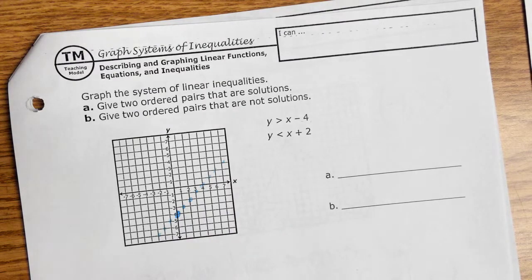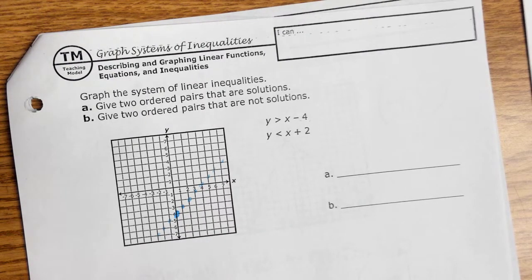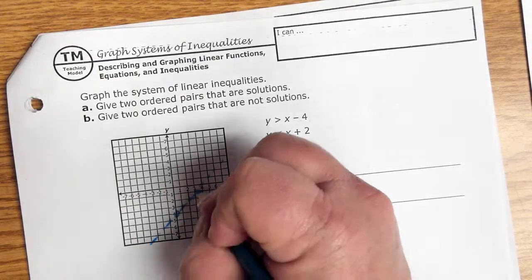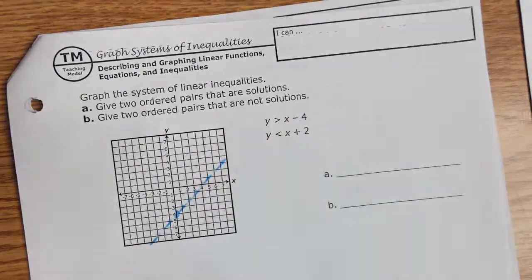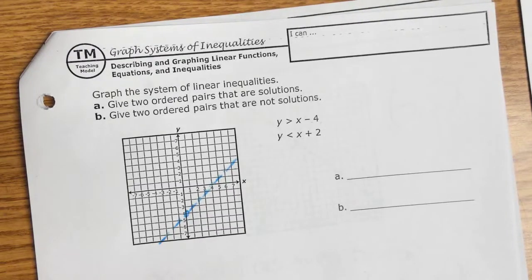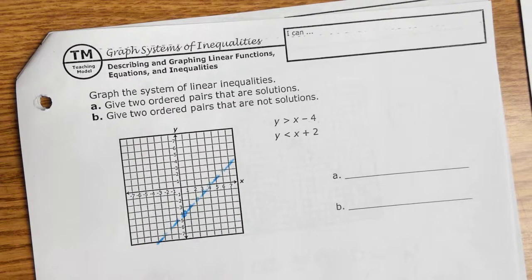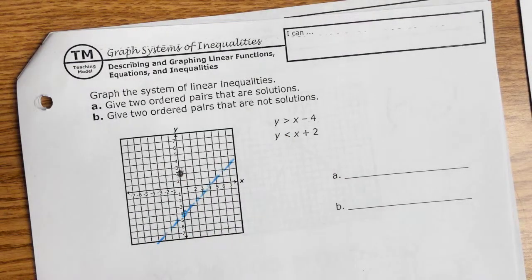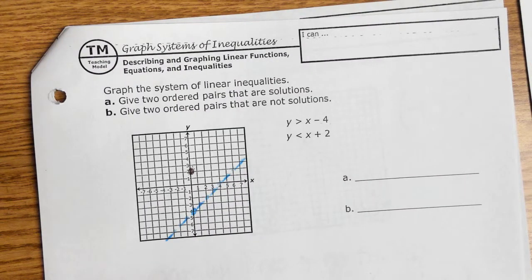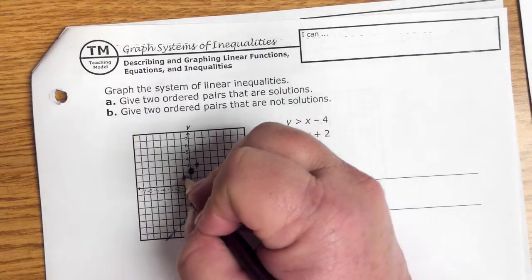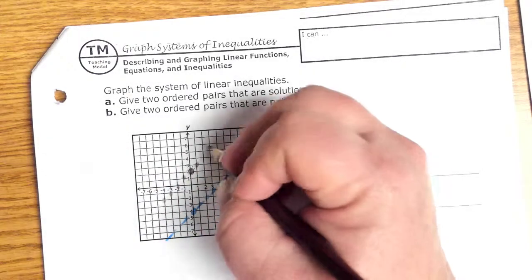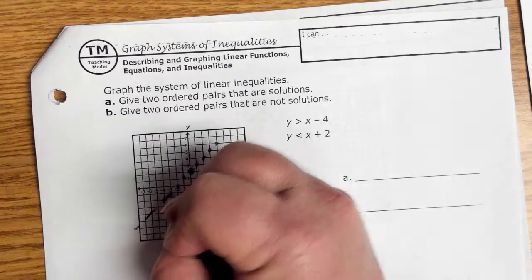Now, is this going to be a dotted line or a solid line? It's going to be a dashed or dotted line. So make sure that it doesn't look like a solid line. Okay. Next, I'm going to go to 0, 2 for my y-intercept, and it says I've got a slope of 1, so same thing. And it is also dotted, so I'm going to come along here.